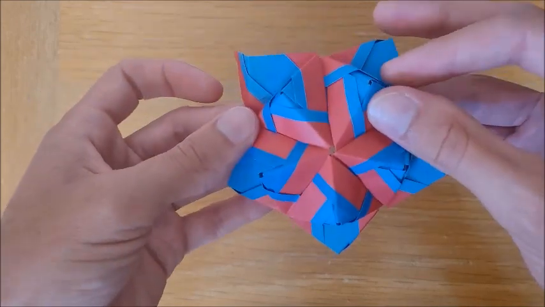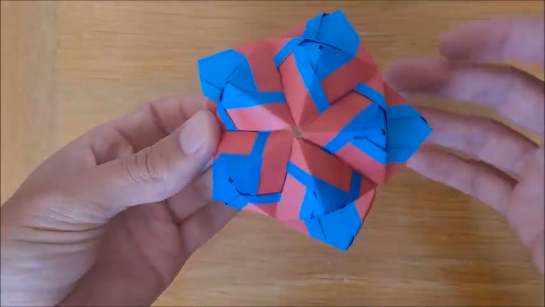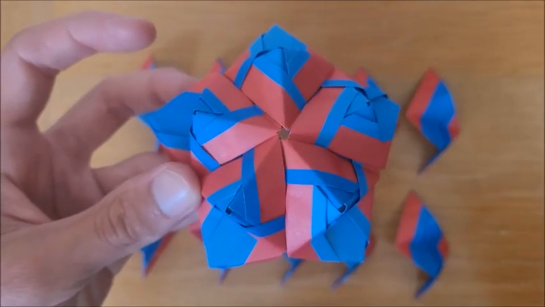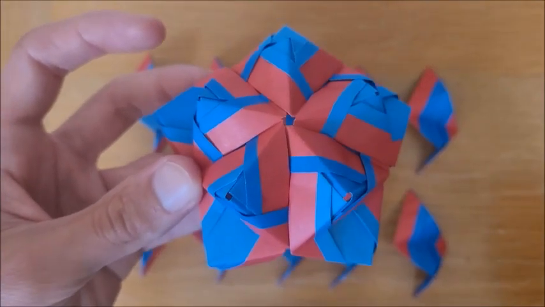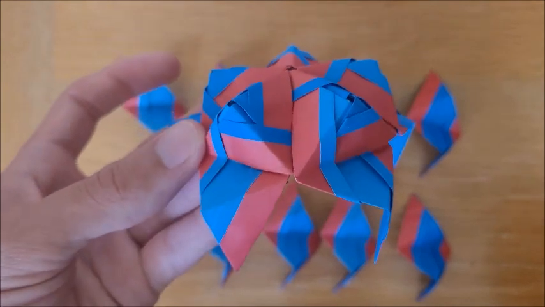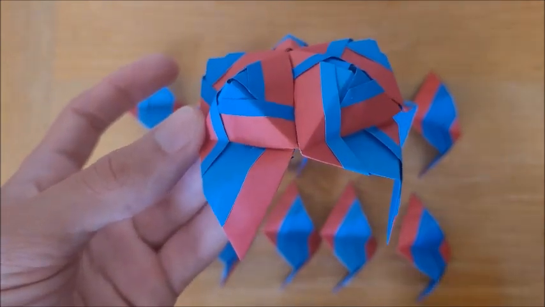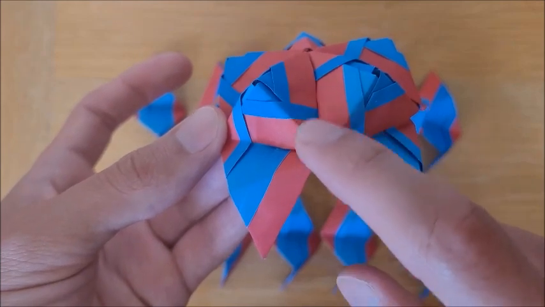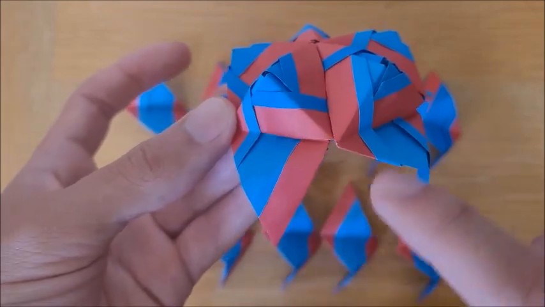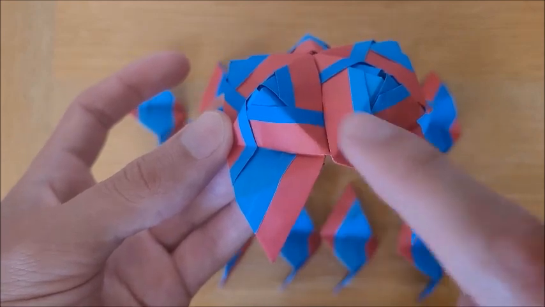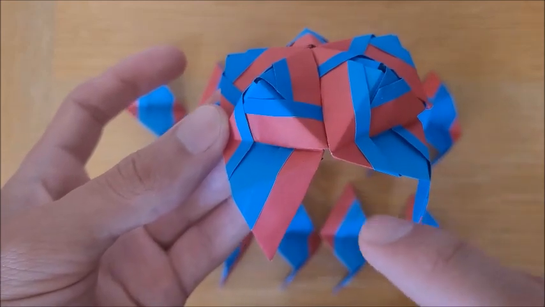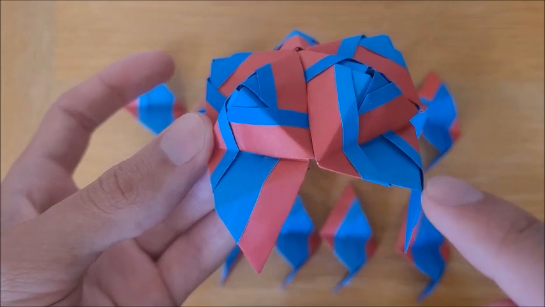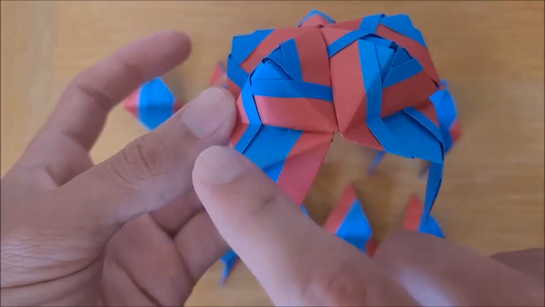Okay, so now we have 10 units assembled, so let's move on. Now what I'm going to do is rotate the model a little bit upwards, like this. And here you're going to see 1 unit, 2 units, and 3 units beginning to create that group of 5. So what we're going to do is complete that group of 5, and then we're going to create those groups of 3s around it.